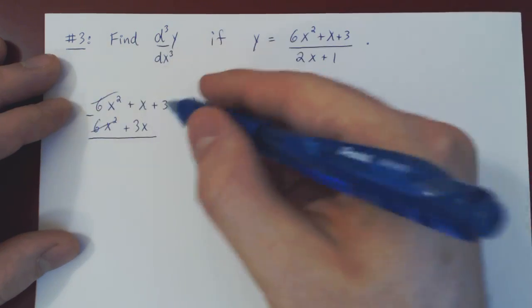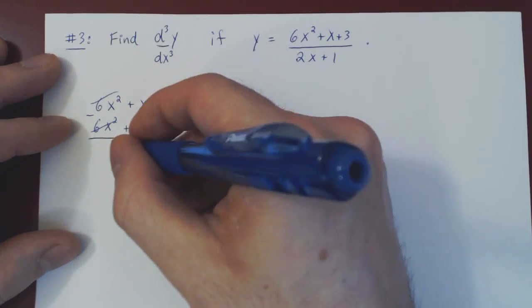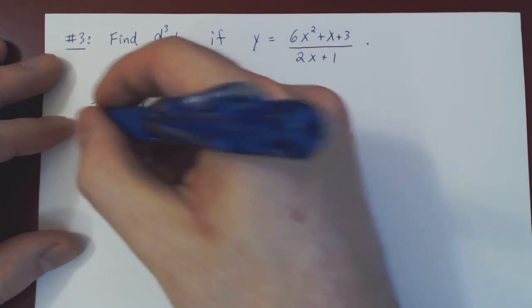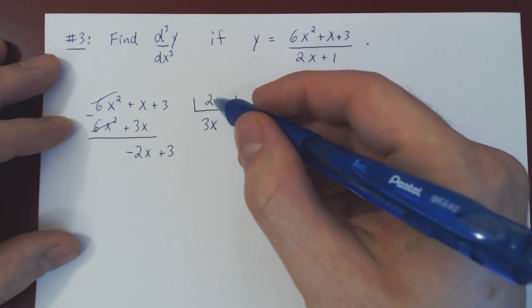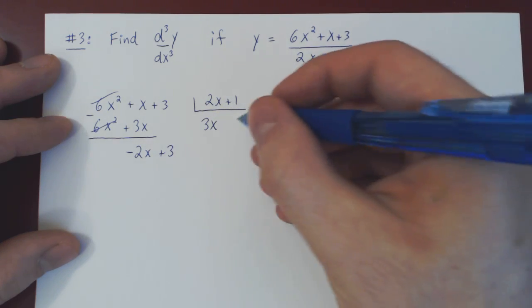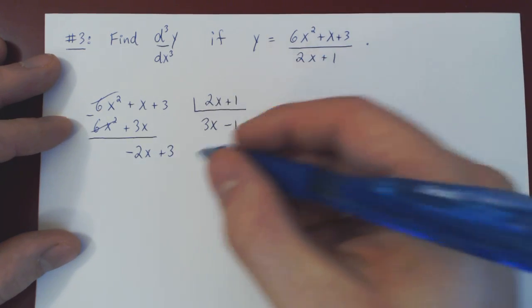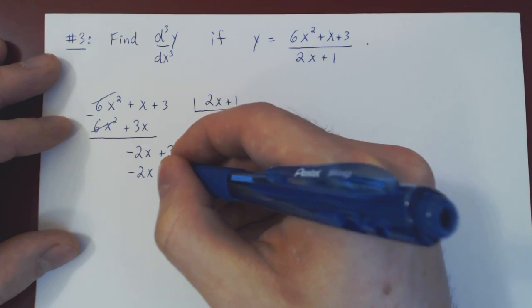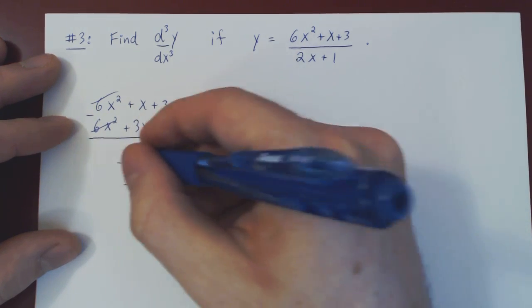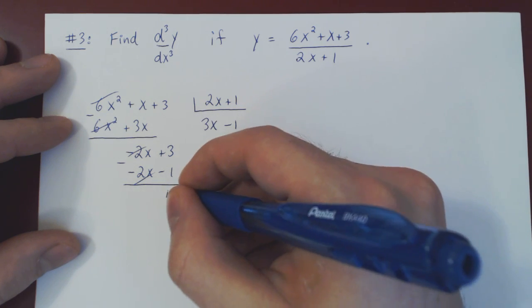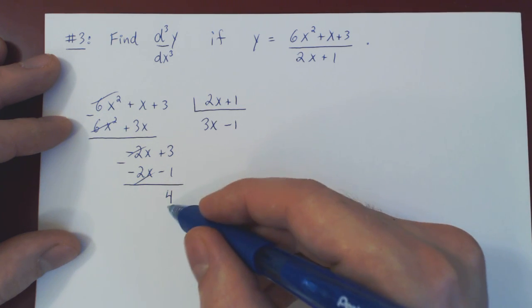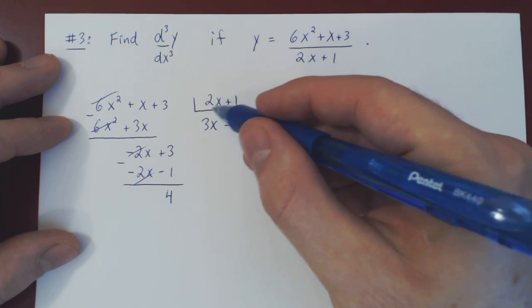These cancel. x minus 3x is negative 2x. 3 minus 0 is 3. Repeat. What times 2x is negative 2x? Negative 1. Multiply across, negative 2x, negative 1, subtract, these cancel. 3 minus negative 1 is 3 plus 1, 4. And now the degree here is 0, a constant term. The degree here is 1.